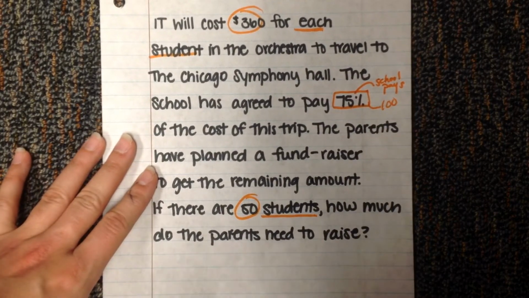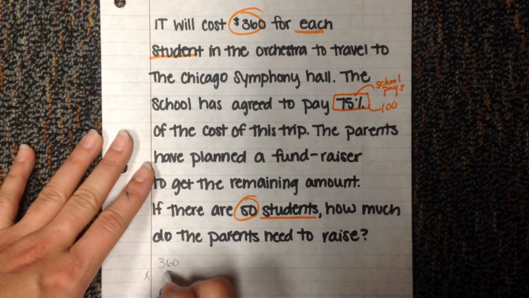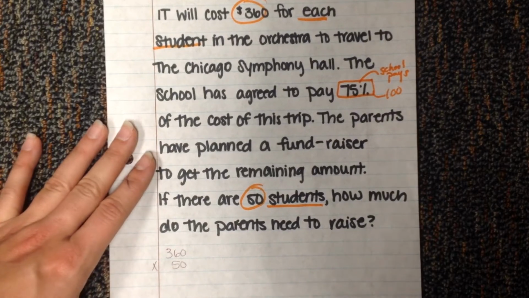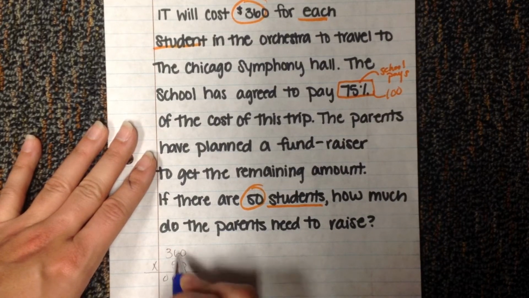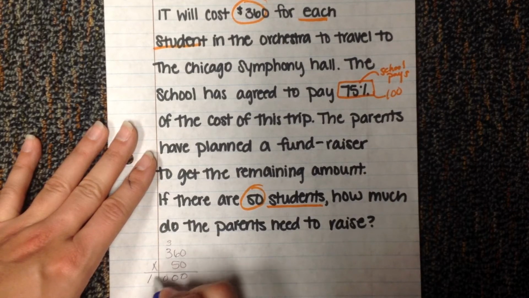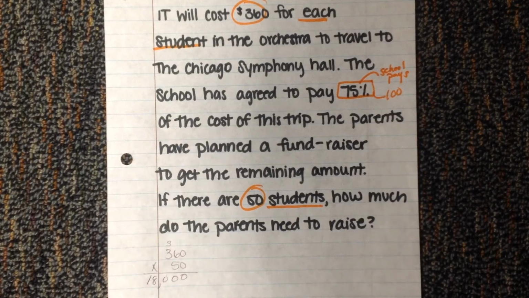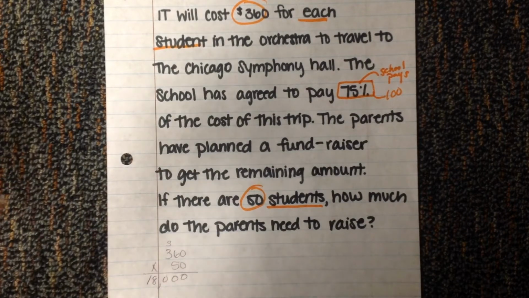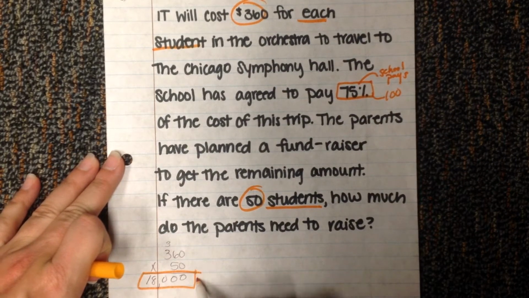We need to multiply 360 times 50 to figure out how many students are going on this trip. I get $18,000. 50 students are going, and it's going to cost us $18,000 to send all these kids on a trip. So I know that it's going to cost $18,000. That's my total cost.